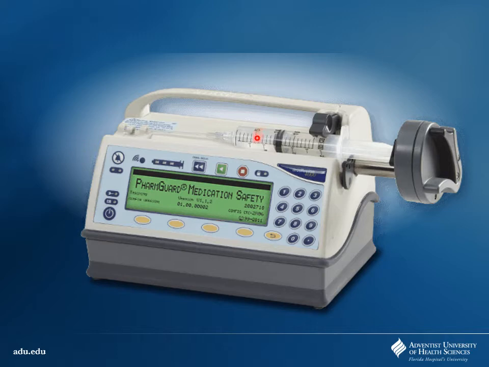And so in this case, you'd put the drug syringe into here, and then this can determine how big the actual syringe is. A 60 ml syringe obviously has a much bigger diameter than a 3 ml syringe, and this can detect that. And then this will push in this direction in order to get the drug flowing through the line.